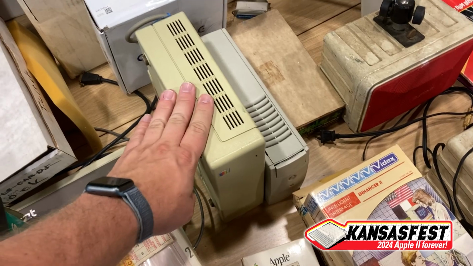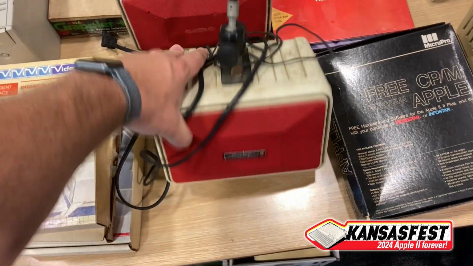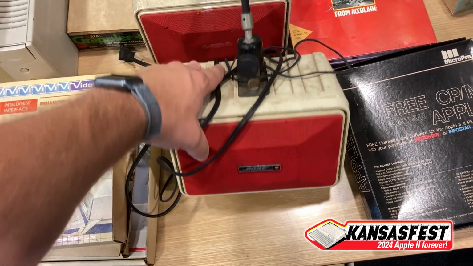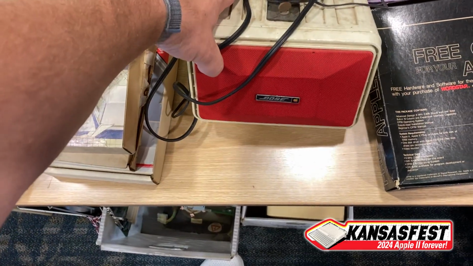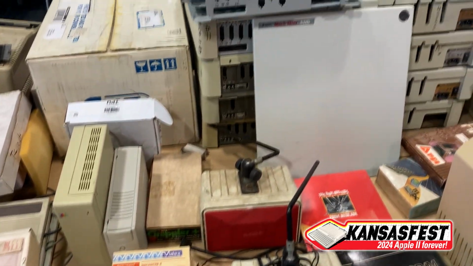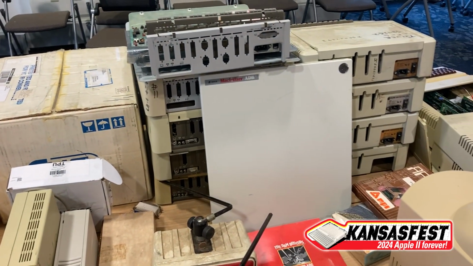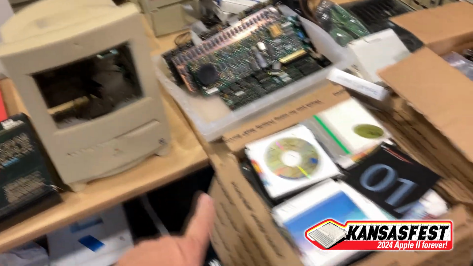Oh yeah, everybody loves these. Everybody loves these, that's for sure. These look like they have been recovered, but still, those are tough to find. So, lots and lots and lots of Apple II machines, that's for sure. But hey, look, Color Classic.